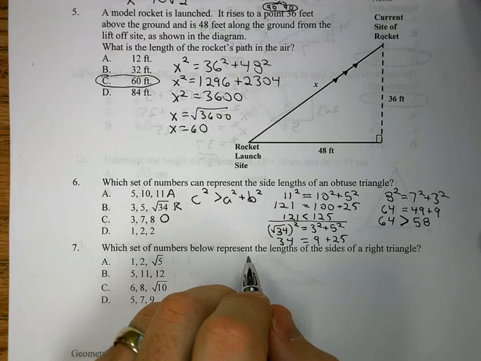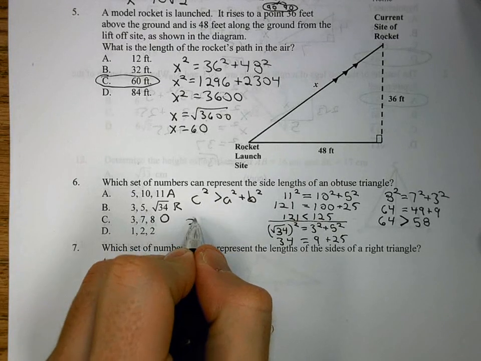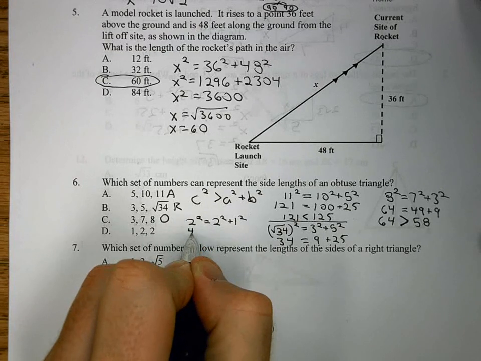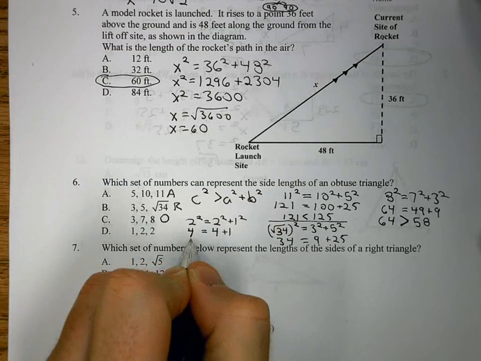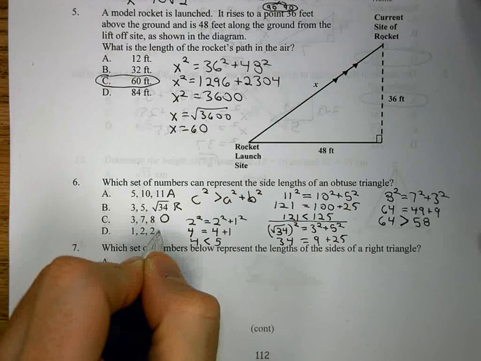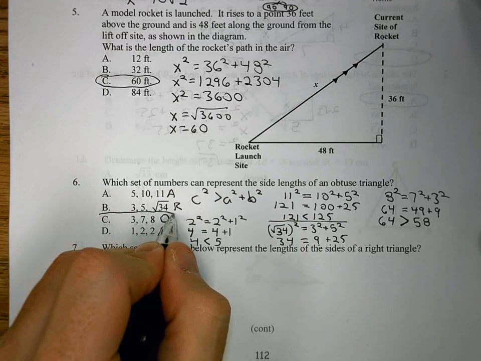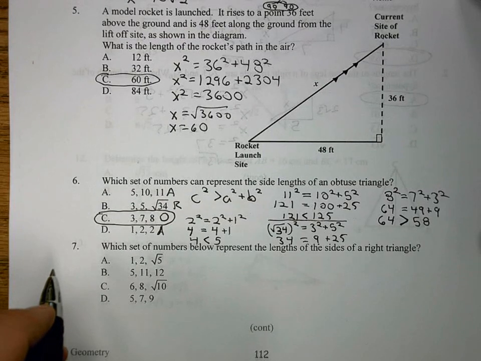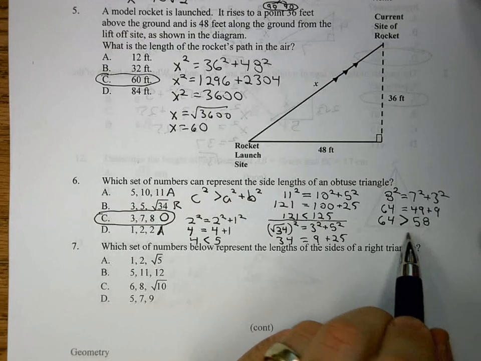We'll check the last one just in case. We'll do it right here. 2 squared equals 2 squared plus 1 squared. That gives me 4 equals 4 plus 1, or 4 and 5, which is acute. So C would be our answer, because the longest side squared was greater than the sum of the other two squared, or what we found right here.